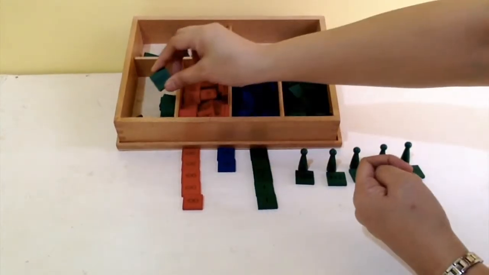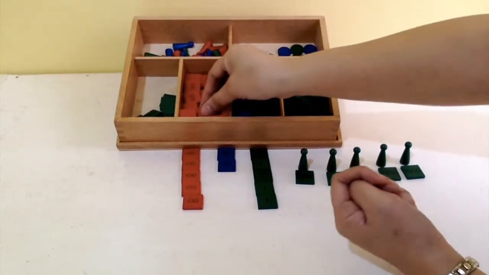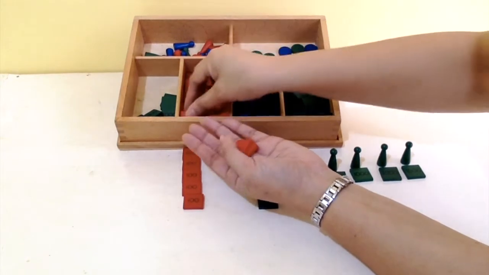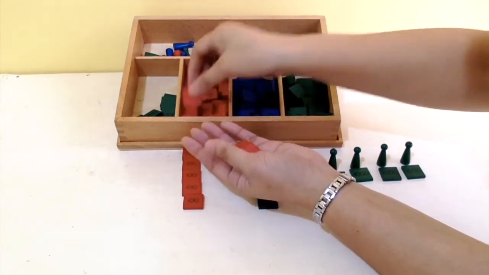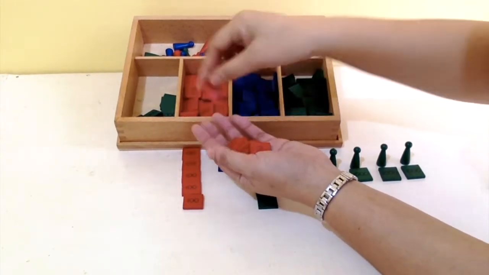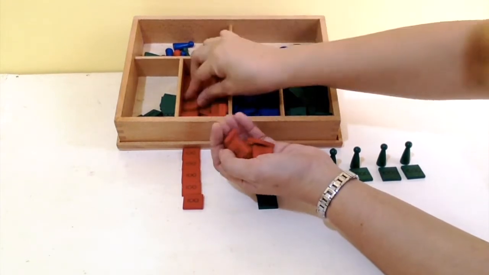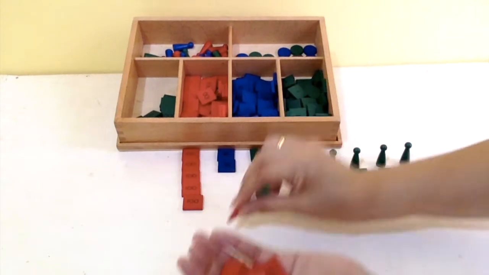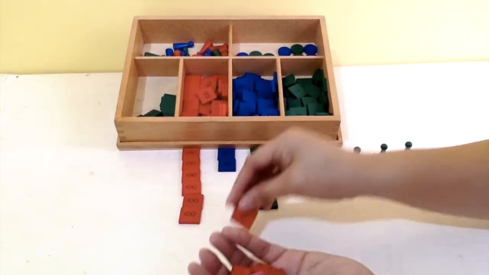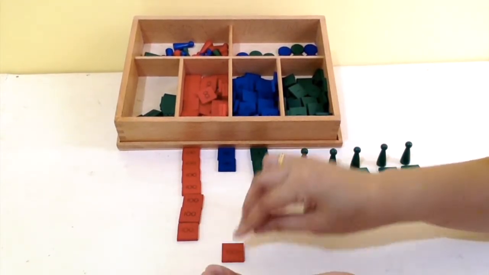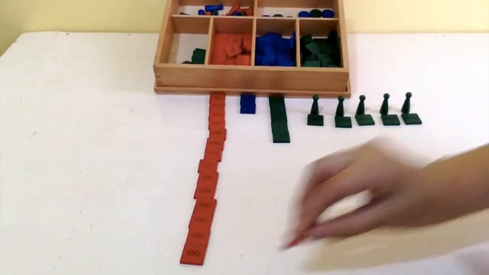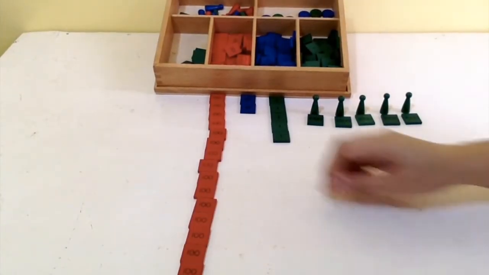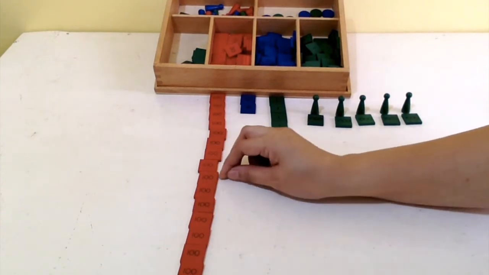So 1,000, put it here, and let's count 10 hundreds. 100, 200, 400, 600, 700, 800, 900, 10 hundreds, or you can say 1,000. Let's lay them out here.